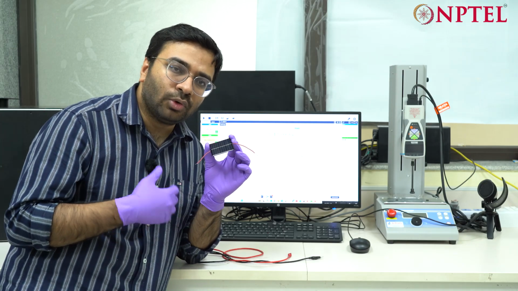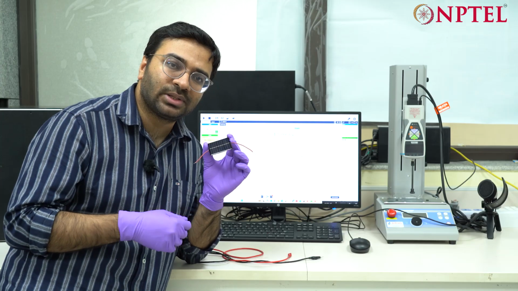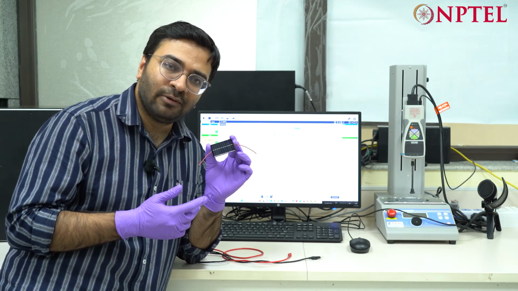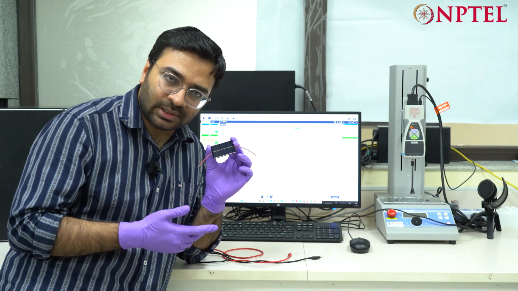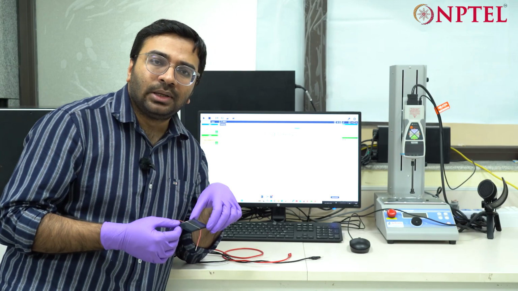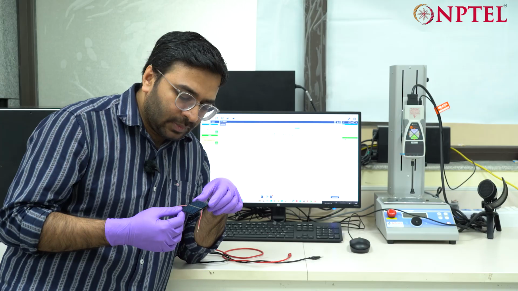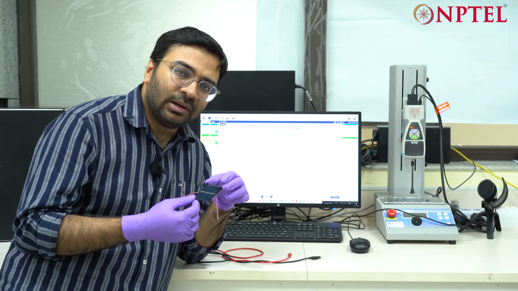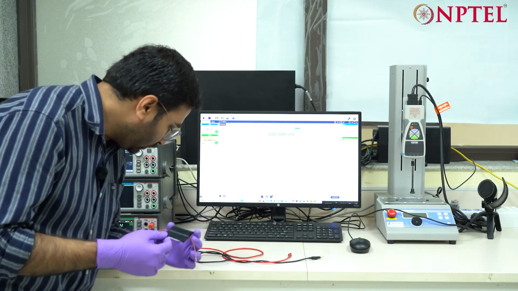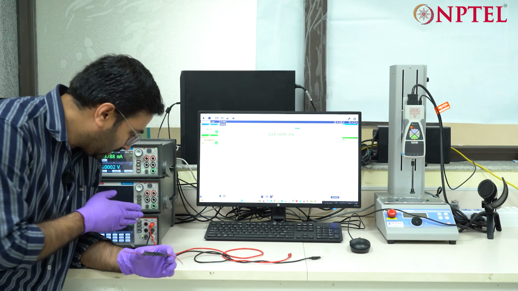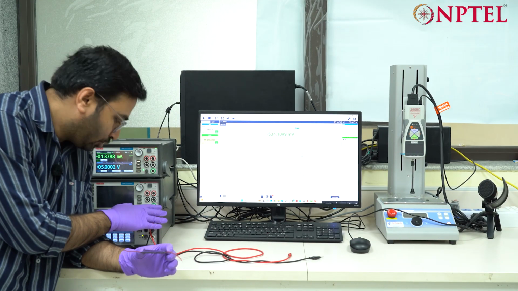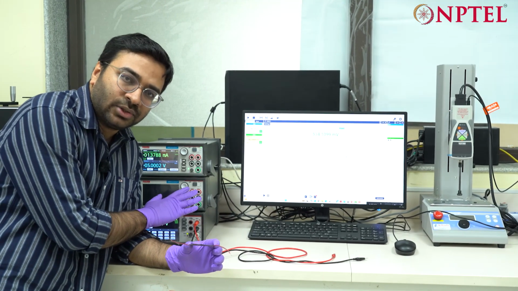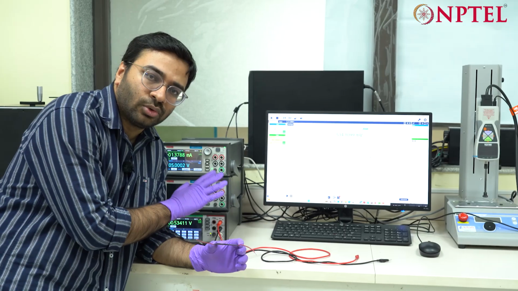If we have photovoltaics associated with some material or some device, we can use that device as a photo sensor. So that also will become a semiconductor based device. Now let us do a very basic characterization of this solar cell using the multimeter. I already mentioned that the multimeter shown over here will detect voltage from any sort of source.